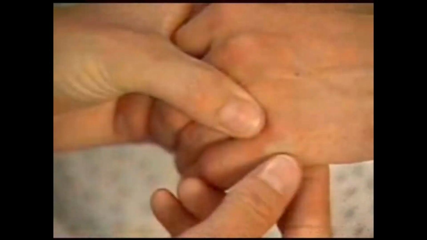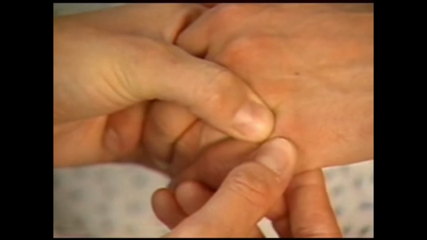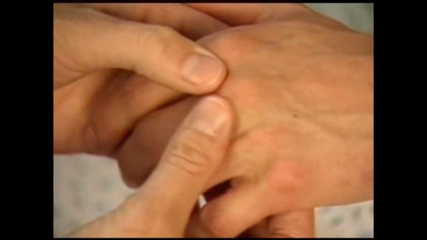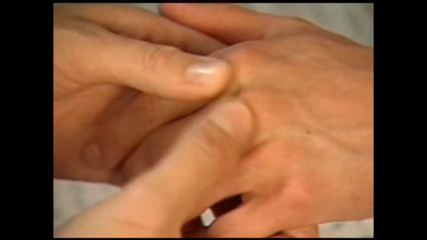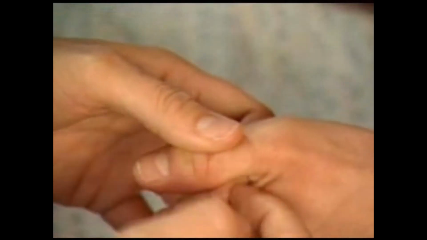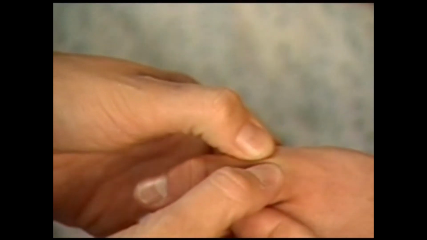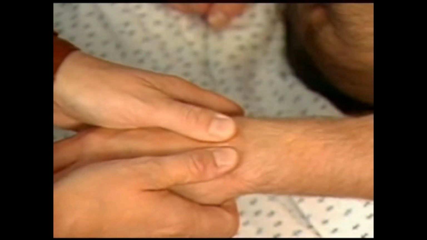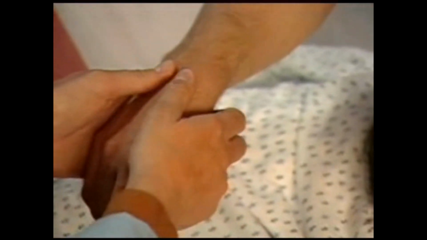Then examine each metacarpophalangeal joint. Place your thumbs just distal to the knuckle on each side of the extensor tendon. Your fingers should be on the head of the metacarpal in the palm. Note any tenderness, swelling, or bogginess. Next, palpate each wrist joint with your thumbs on the dorsum of the wrist and your fingers beneath it.